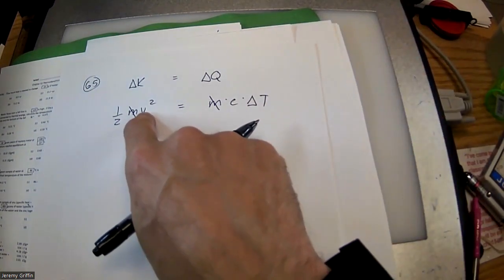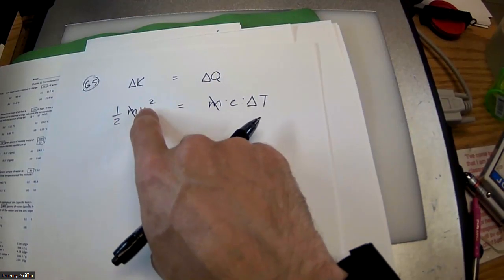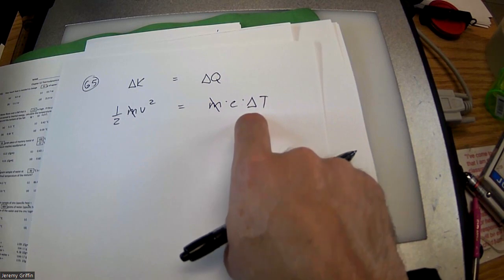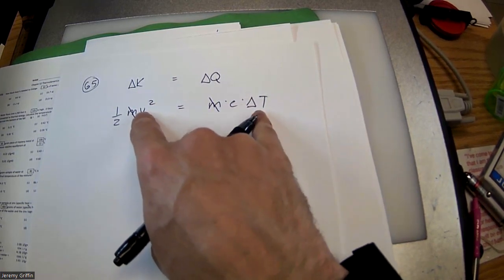What about this? What would the temperature rise be if the bullet was going 3 times as fast? 3 times as fast is going to correspond to what temperature rise? Not 3 times. 9 times the temperature rise. You guys see a factor of 3 on that v is going to be 9 times the temperature rise, right?